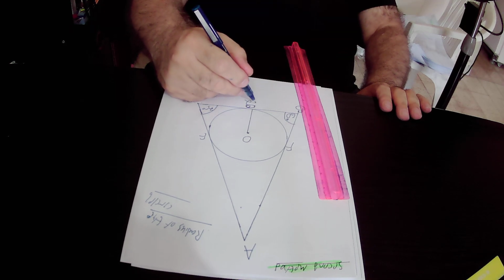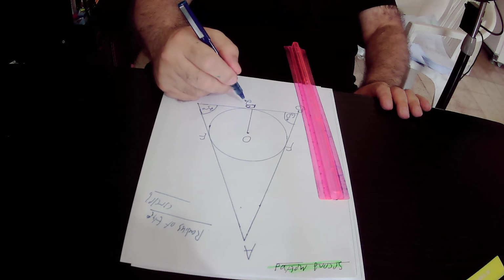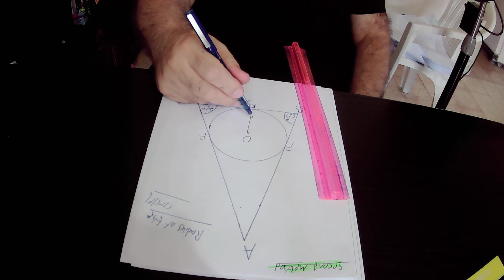Point O is the center of the circle. Point D is the point of the circle itself, therefore OD is the radius of the circle that we will define as R.